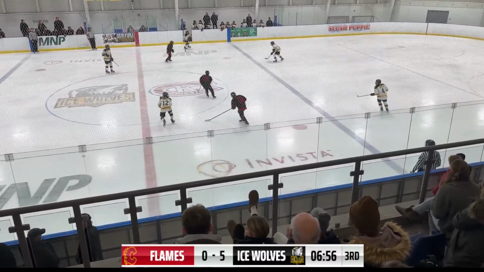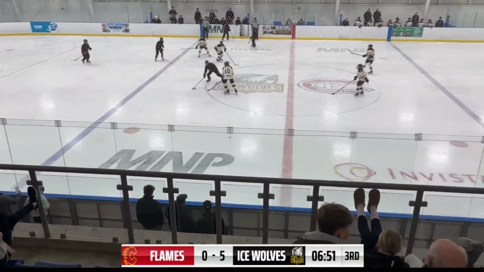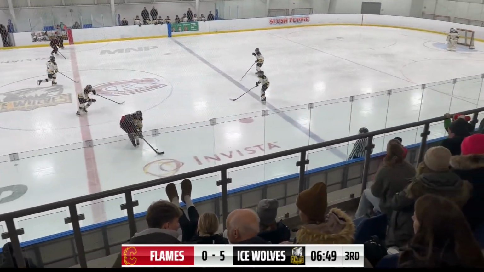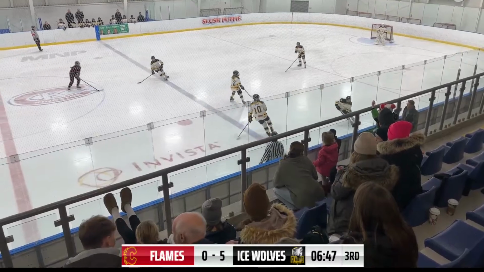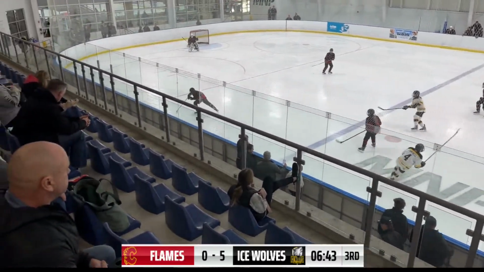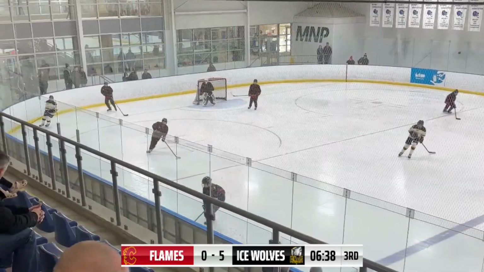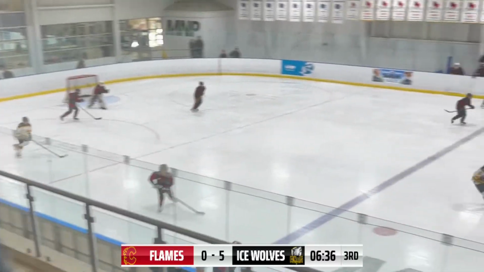Kingston, D to D in the neutral zone. They get ahead for the winger. Okapek pinches. She gets puck knocked off her stick. So Kingston's going to regroup and bring it back the other way. They chip it down the length of the ice. Okapek's going to give chase. Puck along the near side.